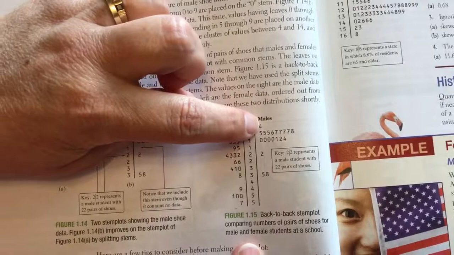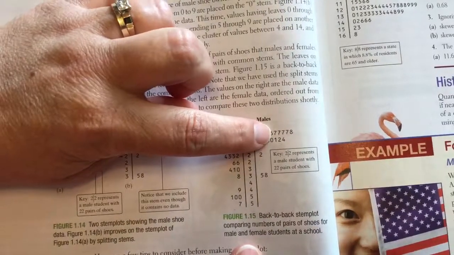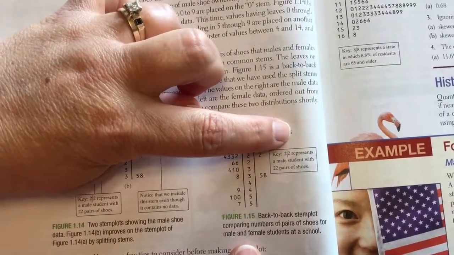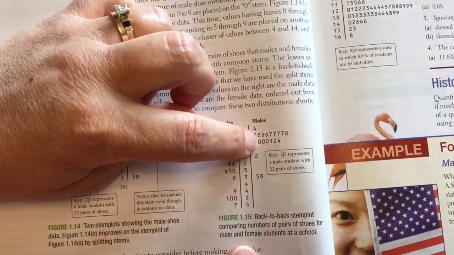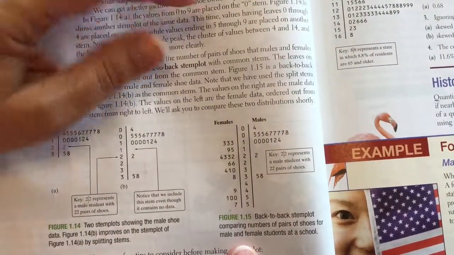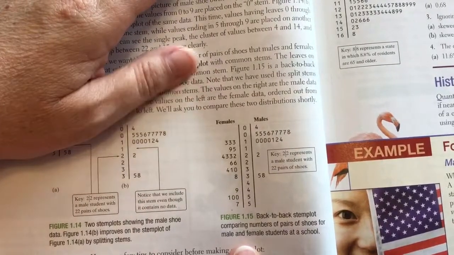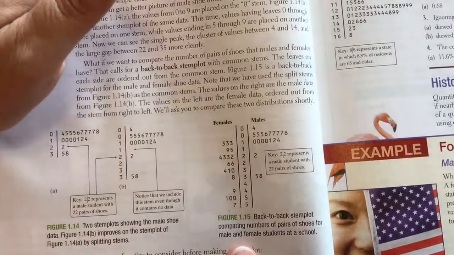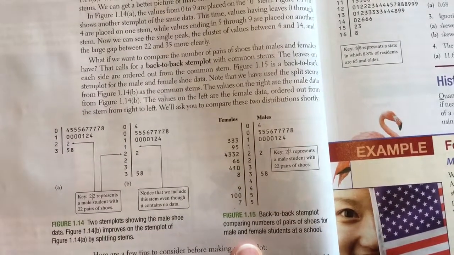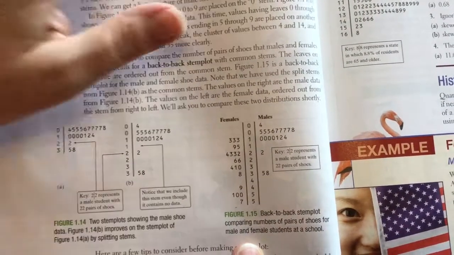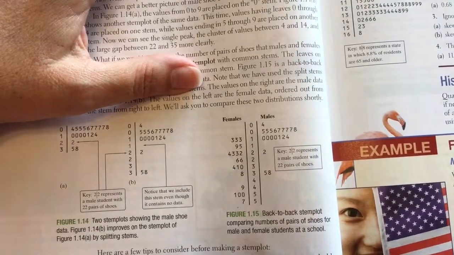And then the males: 1, 2, 3, 4, 5, 6, 7, 8, 9, 10, and 11. It's going to be between 8 and 10 pairs, so roughly 9 pairs is the typical number of pairs of shoes a male has. So we can say that the typical number of pairs of shoes that a female has, 26, is greater than the typical number of pairs of shoes that the males have. So that's center.